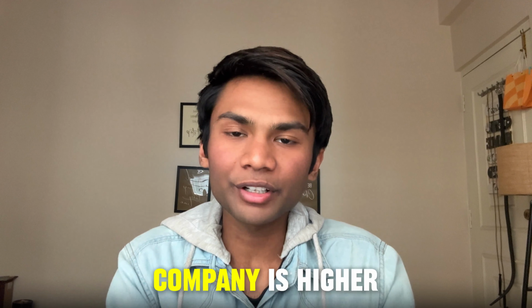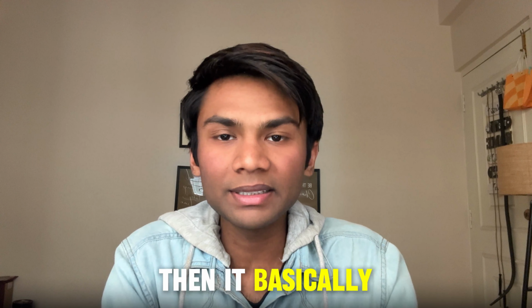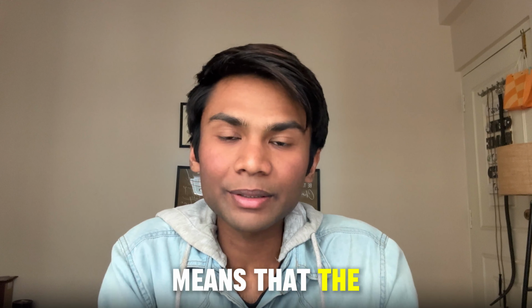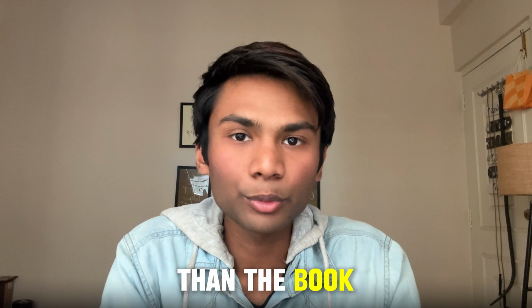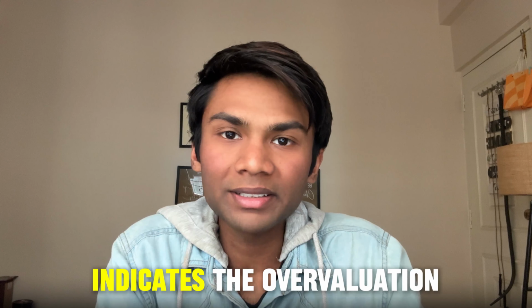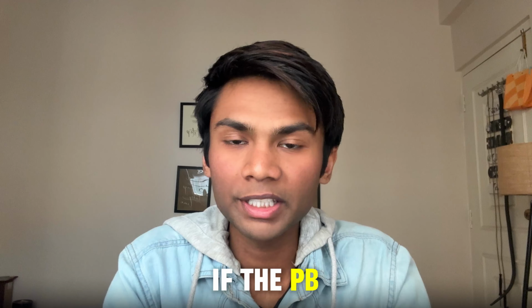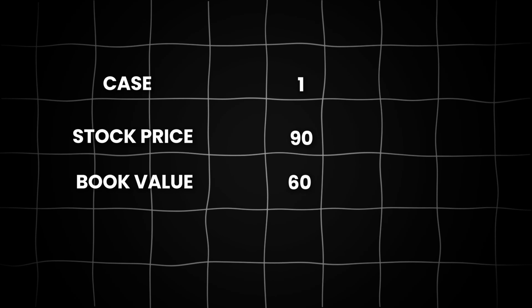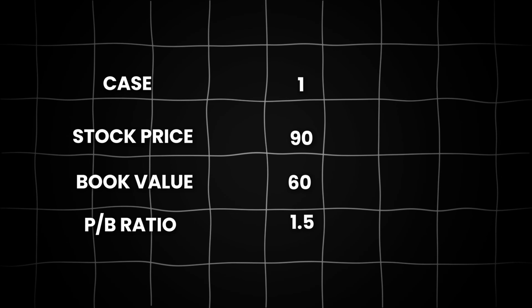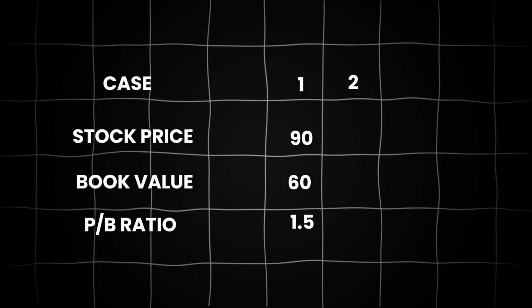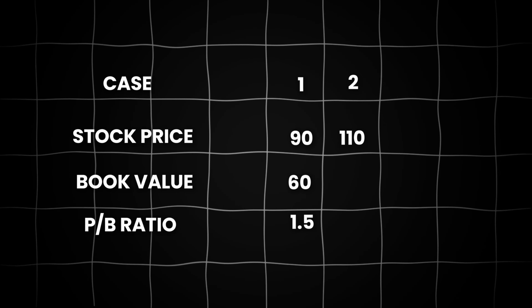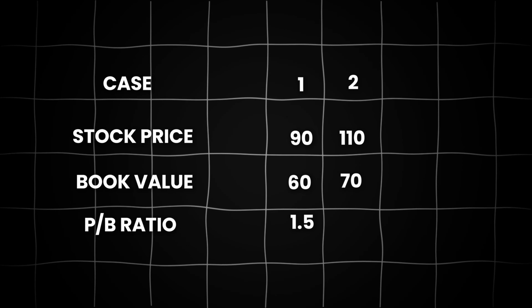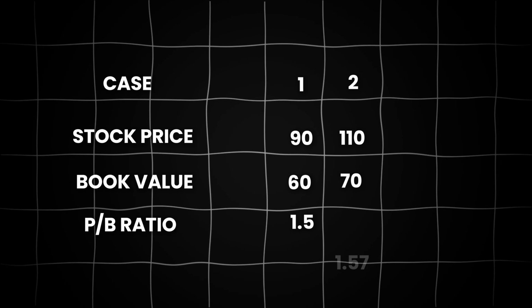If the PB ratio of a company is higher than 1, then it basically means that the market value of the company is higher than the book value, and it also indicates overvaluation. If the PB ratio is below 1, then the company is undervalued. For example, if a stock is priced at 90 rupees and its book value per share is 60 rupees, the PB ratio comes out to be 1.5. In another case, a stock trading at 110 rupees with a book value of 70 rupees will have a PB ratio of around 1.57.